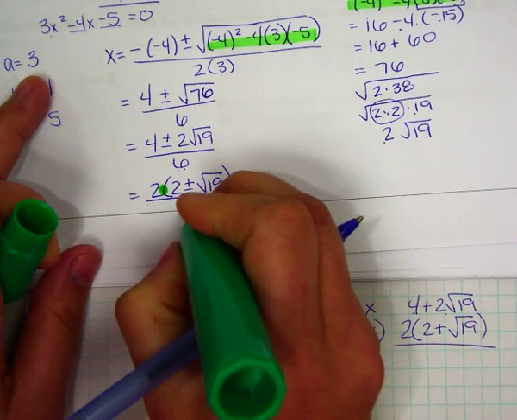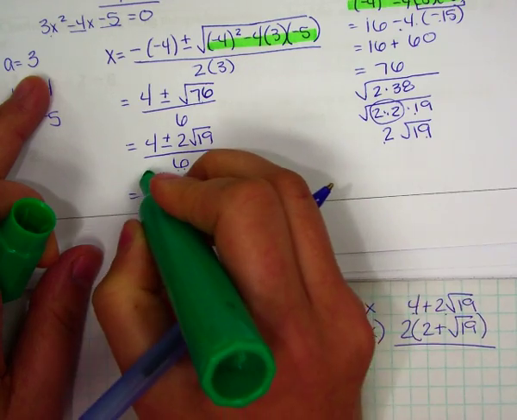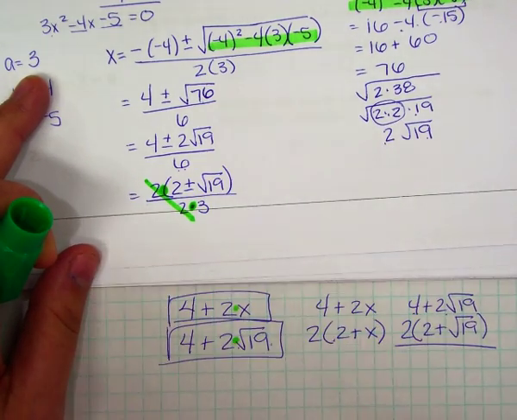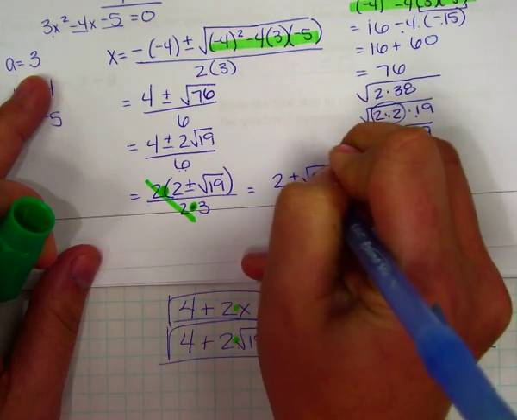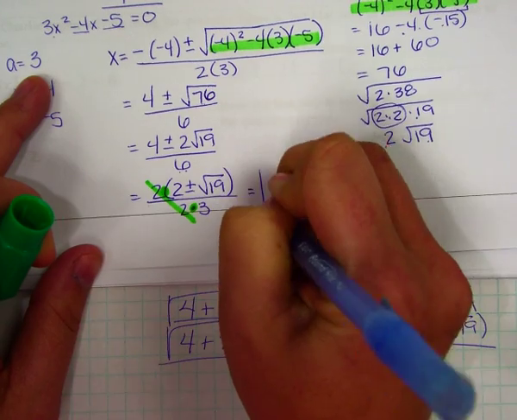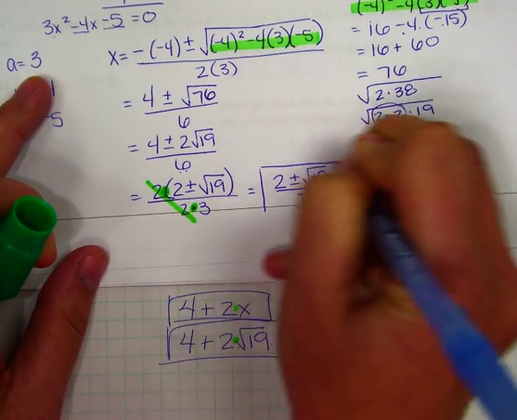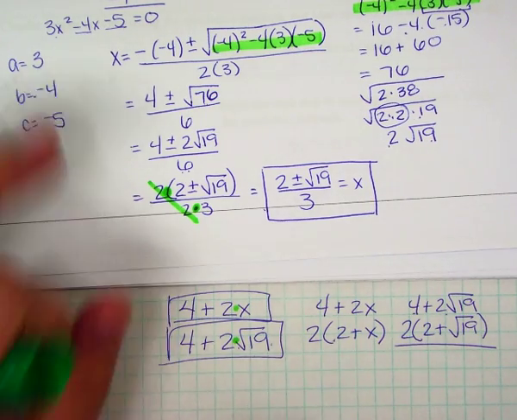Since this is multiplication, I can reduce that, and this simplifies to 2 plus or minus the square root of 19 divided by 3. This is actually what x equals. As ugly as that answer might be, that is our answer.